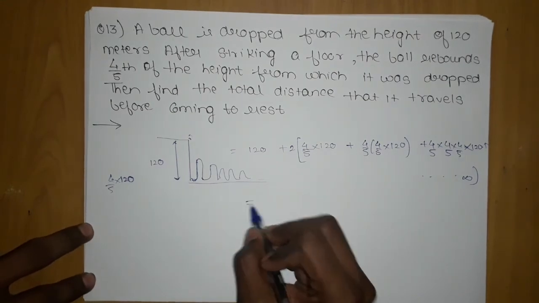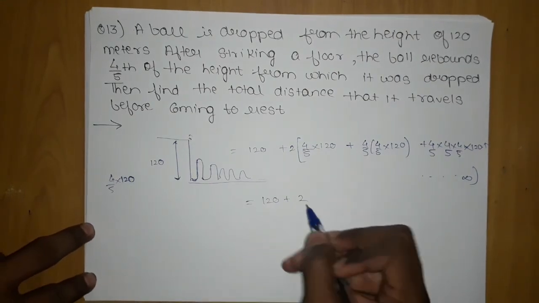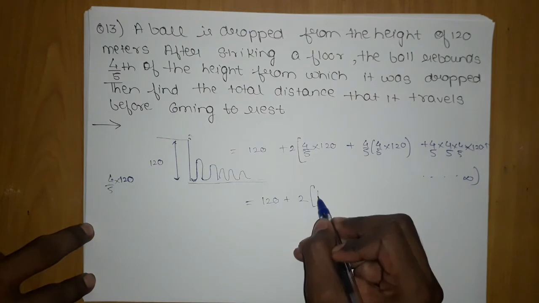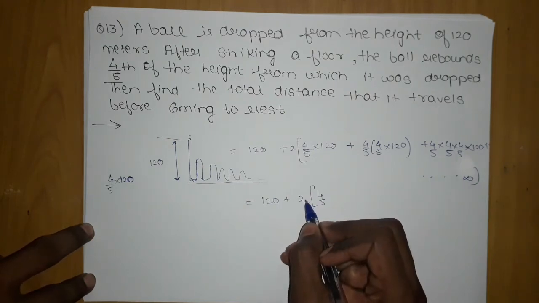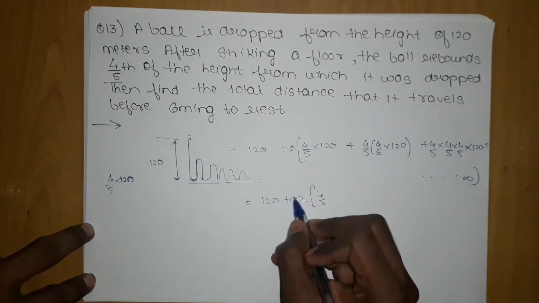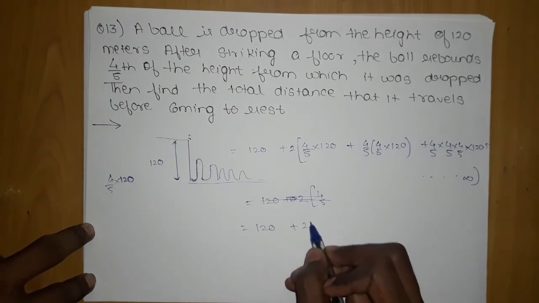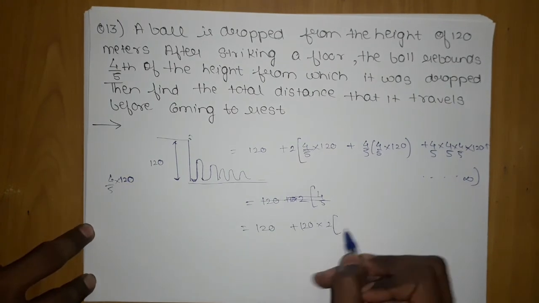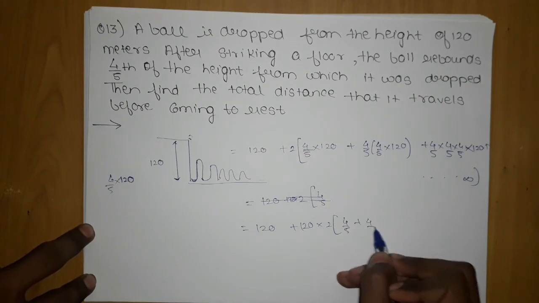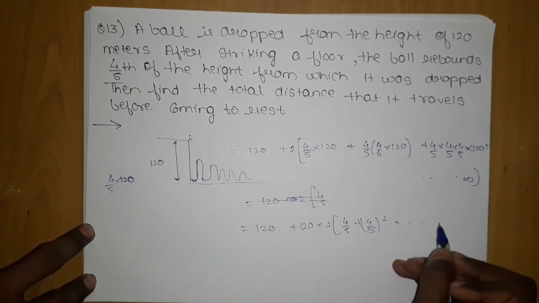Now it is nothing but 120 plus 2 into this. If I take 120 common, it is 120 plus 120 into 2 into 4 by 5 plus 4 by 5 the whole square, and so on till infinity.